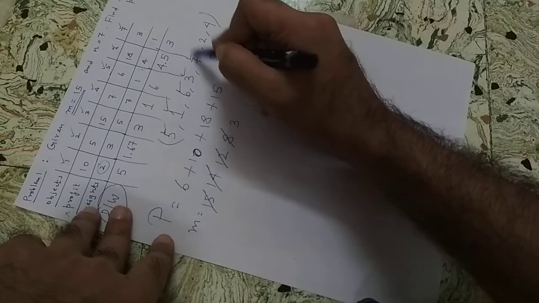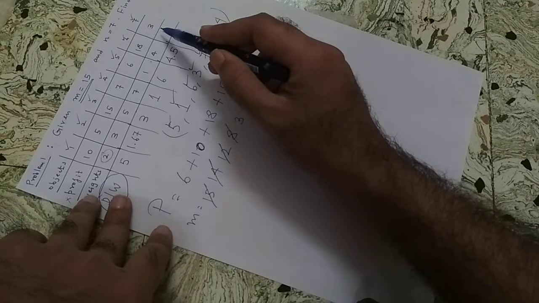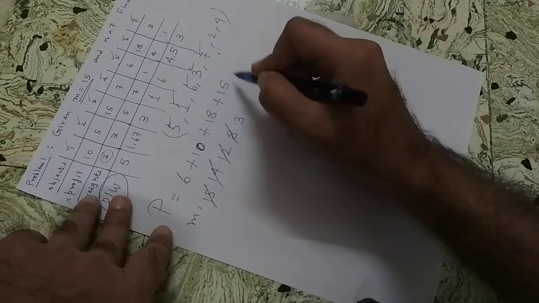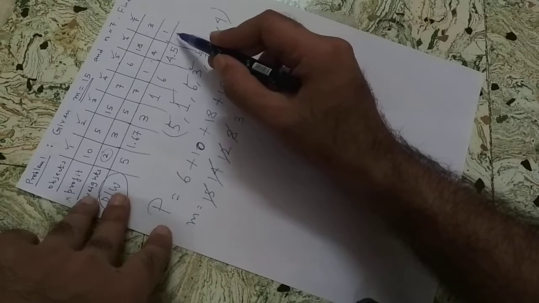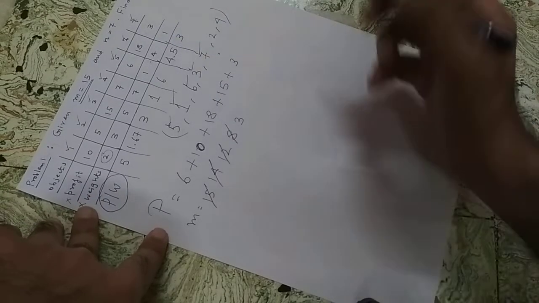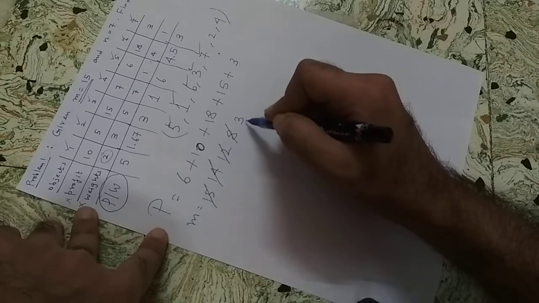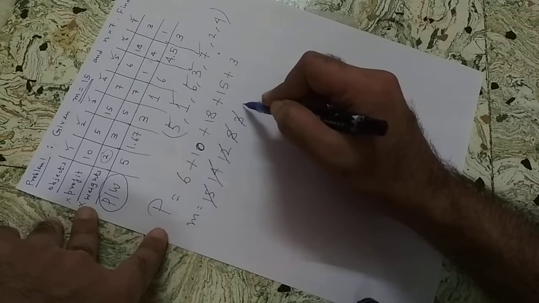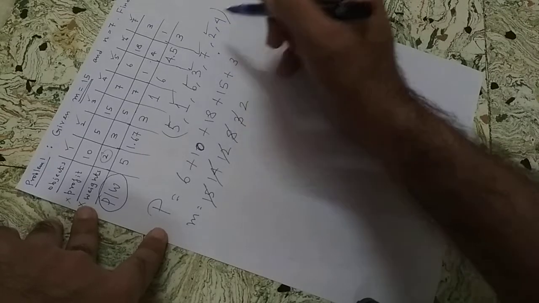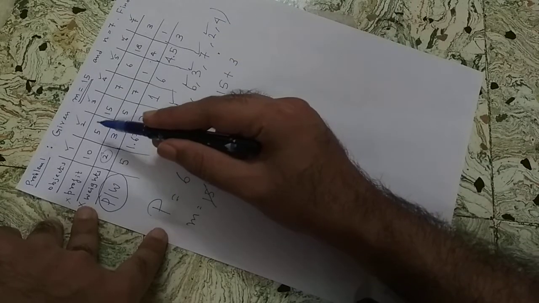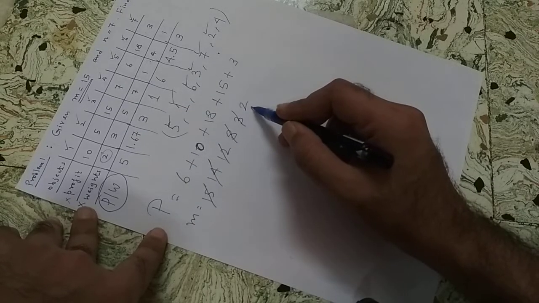Next, we have object 7. Object 7 has a profit of 3 and it has a weight of 1. So on placing this entire object 7 in our knapsack, the capacity of the knapsack reduces by 1 to become 2. Next, we have object 2. Now look at object 2. It has a profit of 5, but its weight is 3. But what is the capacity of the knapsack? The capacity of the knapsack is 2.